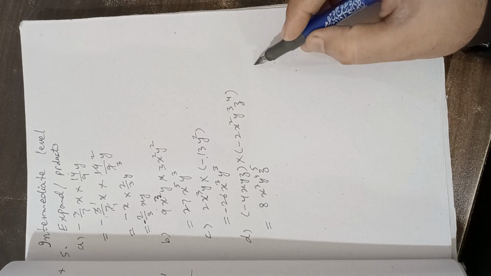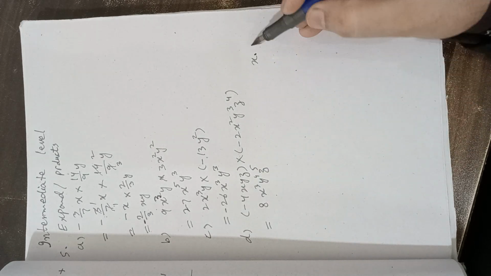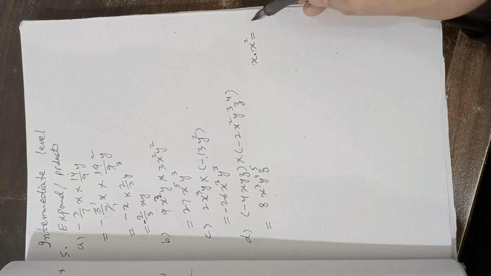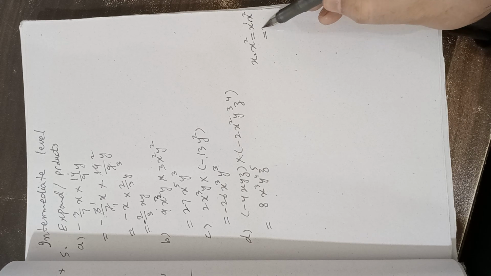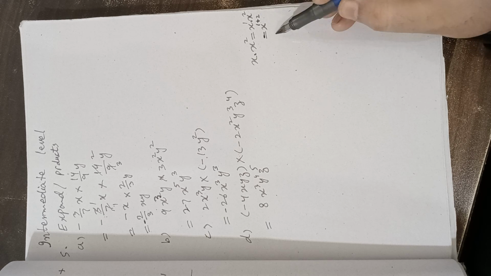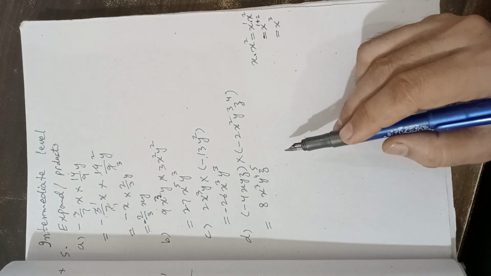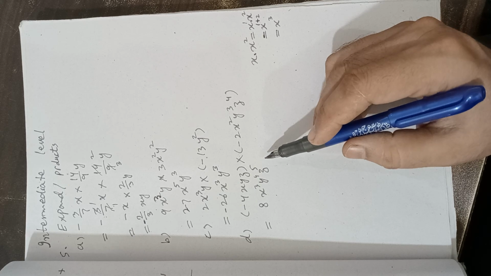For your explanation, you can write x from here and x square from here, and then x degree 1, x degree 2, you will write only one base. These x's are the base and this is their exponent. Write 1 plus 2. The answer is x degree 3. This is the method of adding degrees of any base.